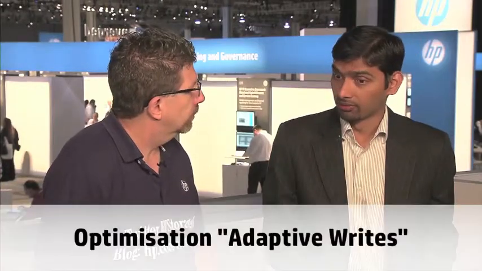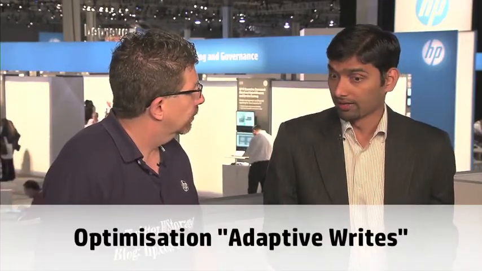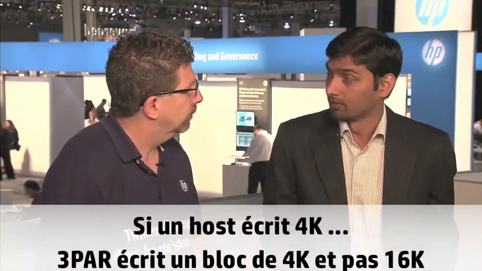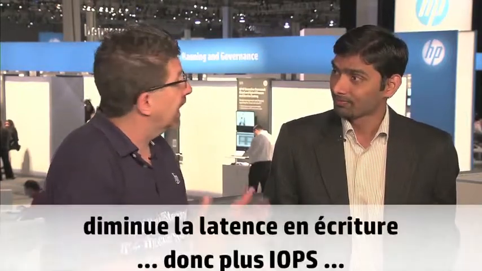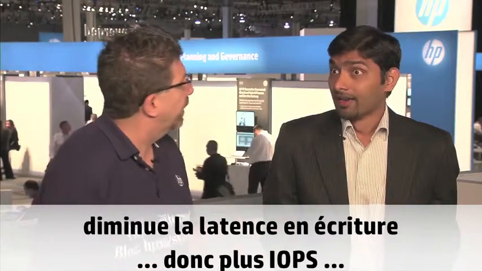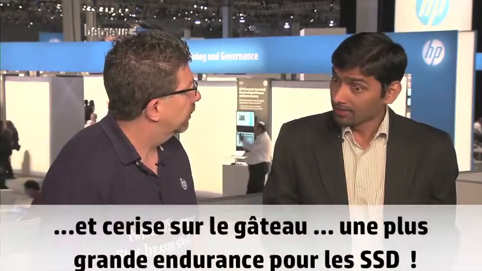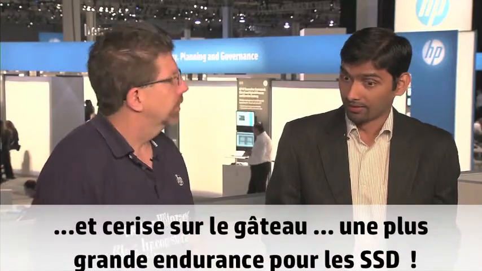Another example of flash optimization would be around the write side that we have done. So we do adaptive writes now. A host that is writing only 4K, we only go and write 4K at the back end. We don't write the full 16K page sizes. Even though our page size is 16K, we're actually going more granular than 16K when it comes to reading and writing to flash. And again, that's going to have a latency benefit, and it's going to have an IOPS benefit. And in addition, because we are very conservative in writing to flash, it has an endurance benefit. All of a sudden, we can write to flash for a much longer duration of time.